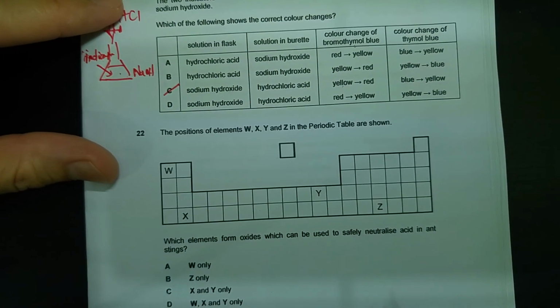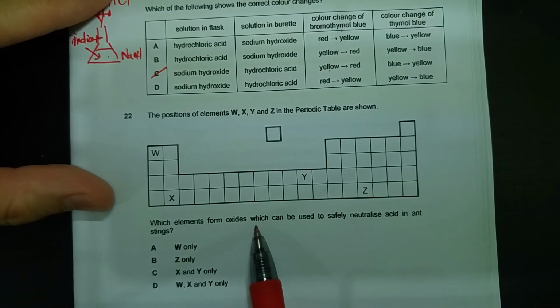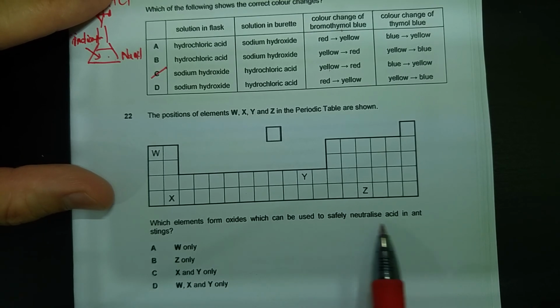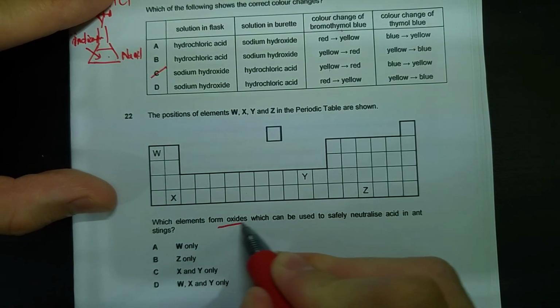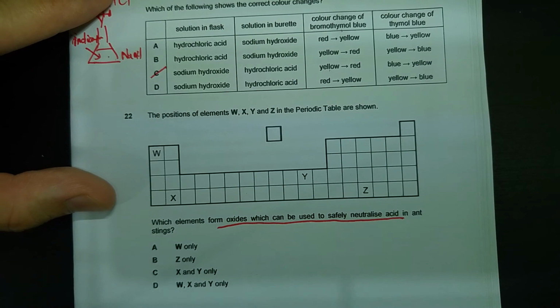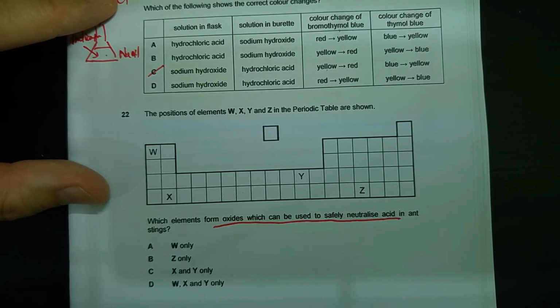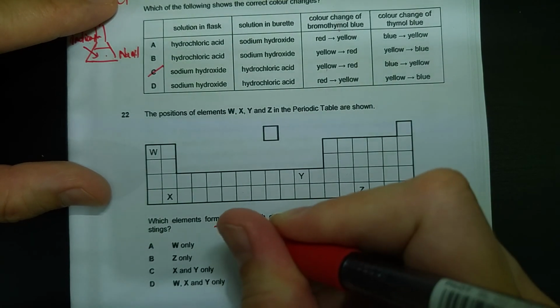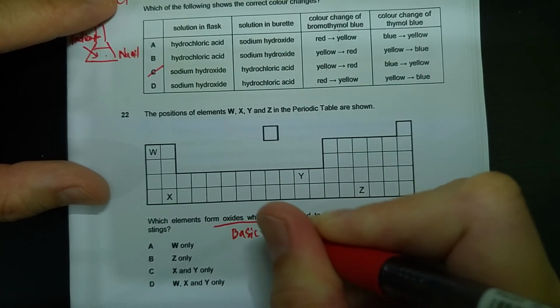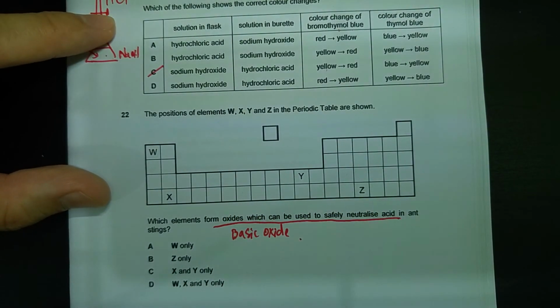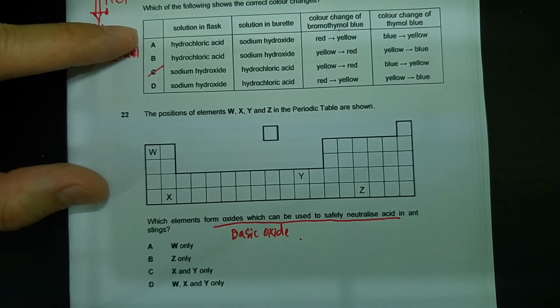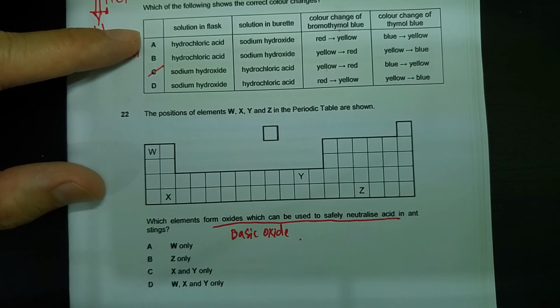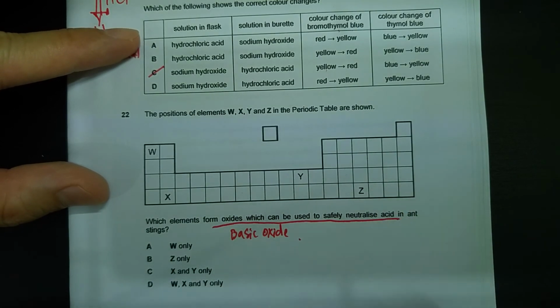22. Which elements form oxides which can be used to safely neutralize acid? Oxides that can safely neutralize acid. What kind of oxide reacts with acid? This is basic oxide. Basic oxide reacts with acid. Amphoteric oxide also. Which one is basic oxide?